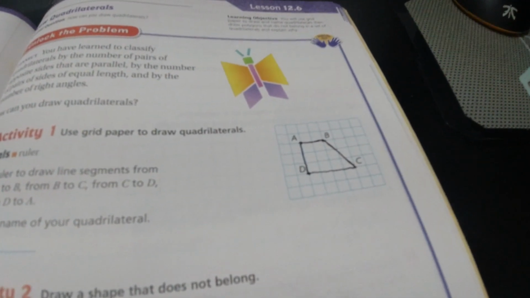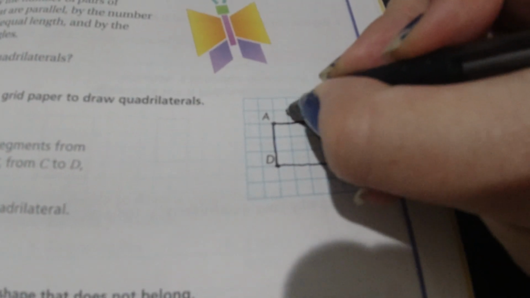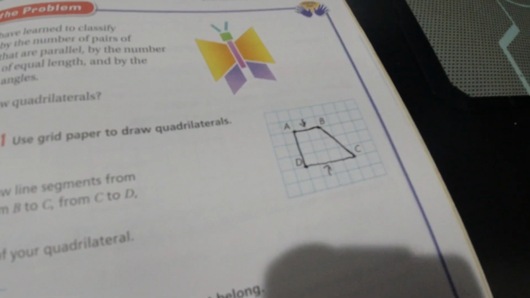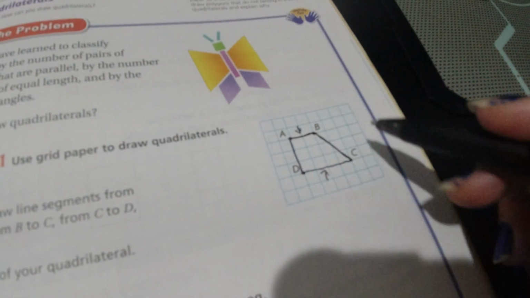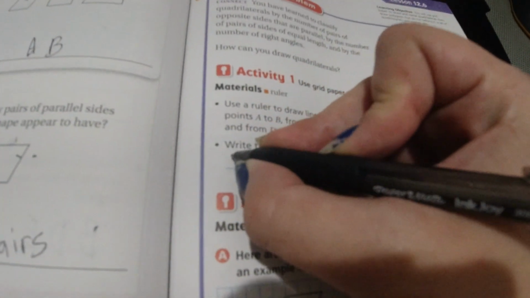So we ask ourselves, what is this quadrilateral? Looking at this quadrilateral, first thing I'm going to ask is how many pairs of parallel sides do I have? In this case, we only have one pair, which is this line and this line. So if we have one pair with only two right angles and not all the sides are equal in length, this would be a trapezoid.